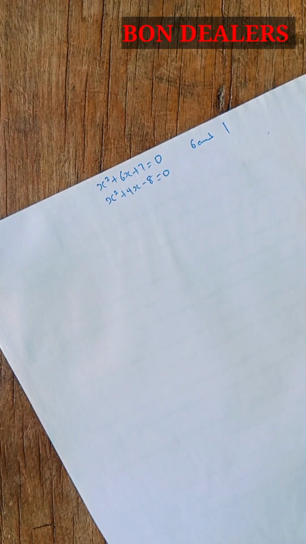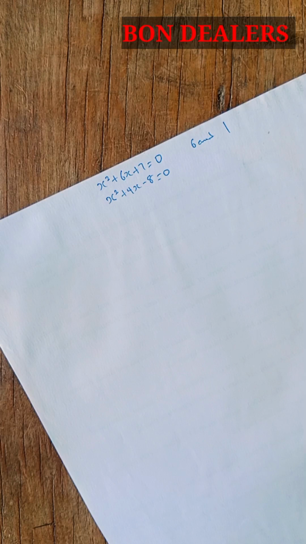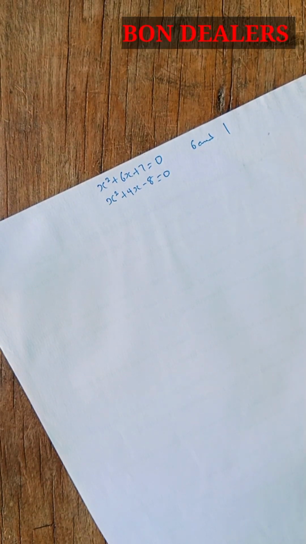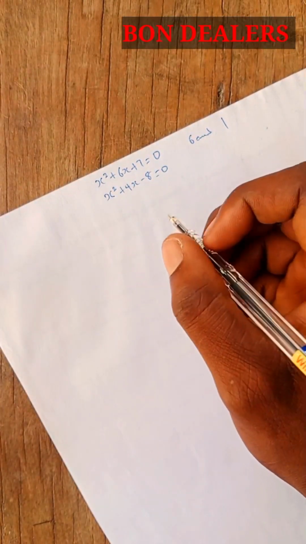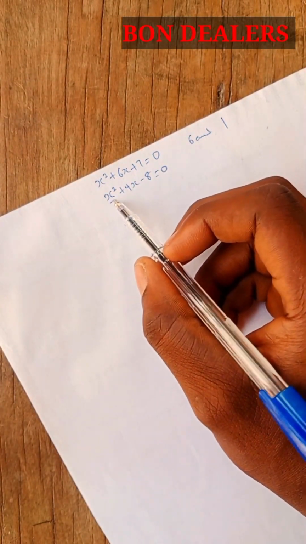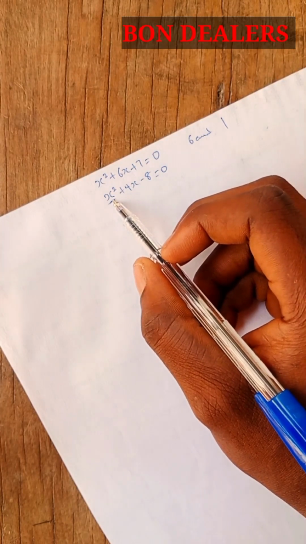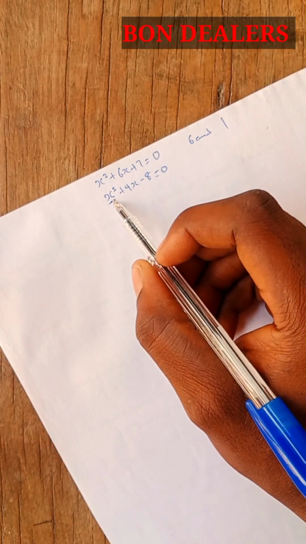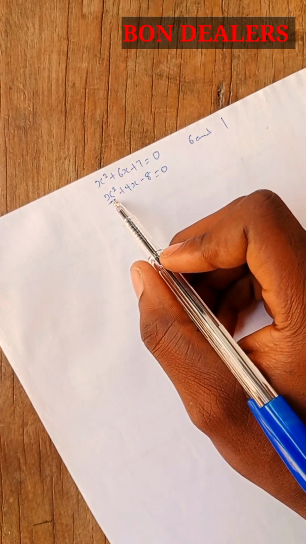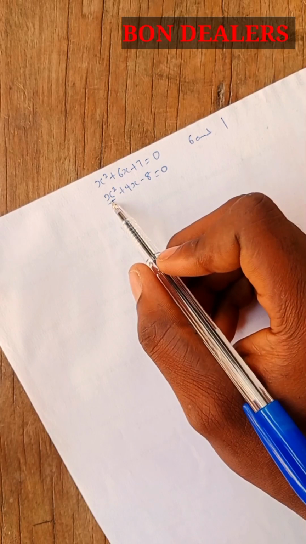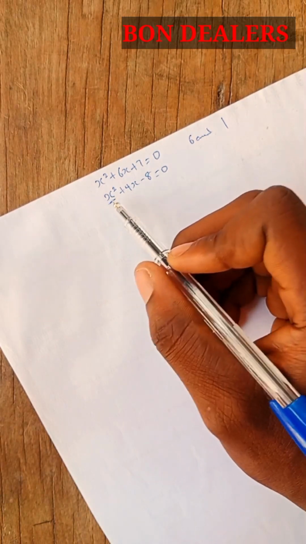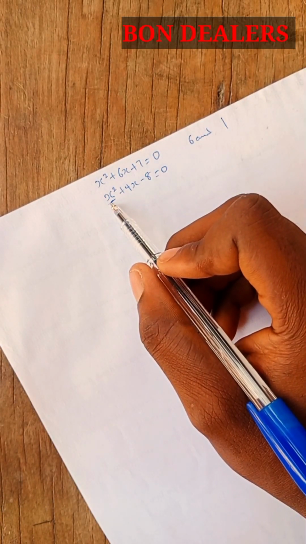So today I will be showing you the simplest way of using the completing the square method to solve this type of equation, since you cannot use the factorization method to solve this quadratic equation. If you want to use the completing the square method to solve this kind of equation, you have to ensure that the coefficient of x squared here is 1. Although in this equation we already have the coefficient of x squared to be 1, I will be dropping a video to show you where the coefficient of x squared is not 1.